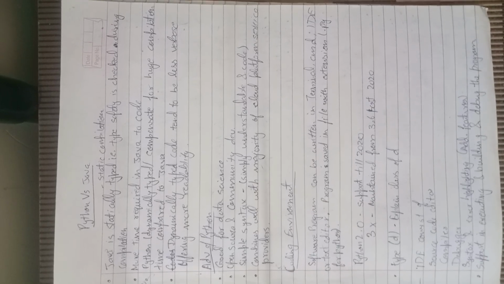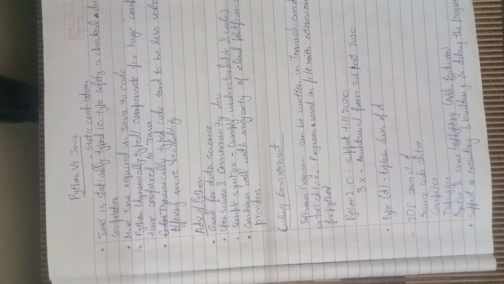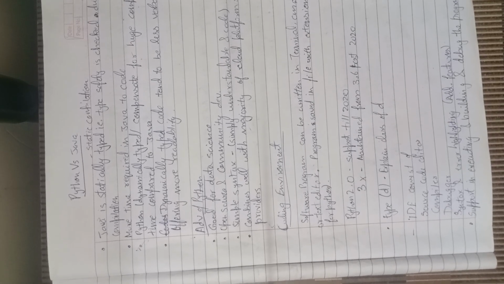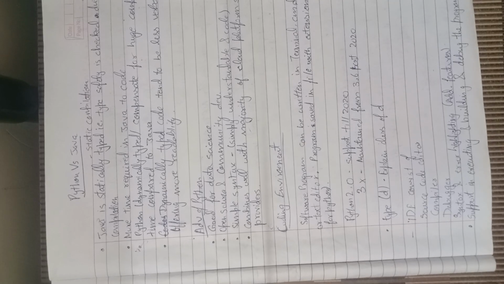So we have Python. Let's talk about some versions. We know Python 2.0; its support was only till 2020. Python 3.0 is maintained from 3.6, post 2020, right? So its support was also available after 2020. Let's ignore this and jump into IDE.